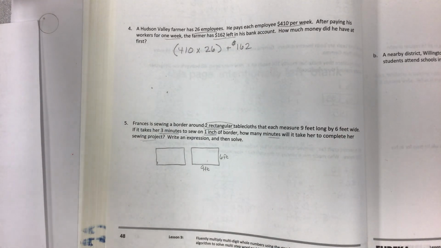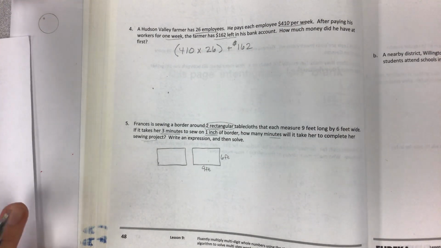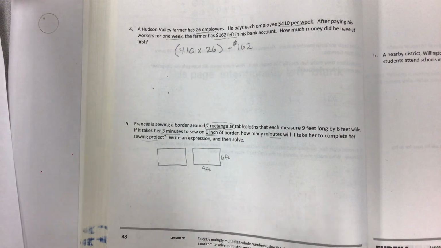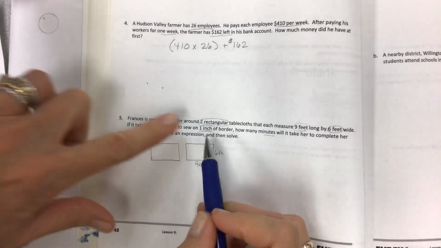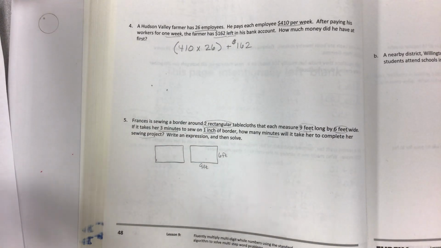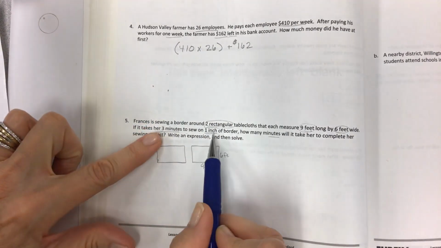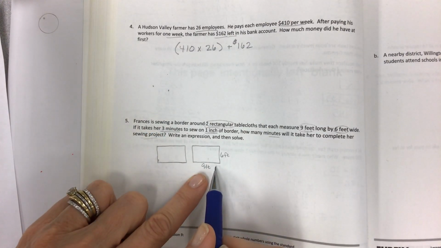No, don't do it. We can do this together. So you have to do a lot of steps. First, I can't use feet and inches in the same problem. I have to use 1 unit of measure. And since we have to figure out the 3 minutes per inch, we're going to change these right away to inches. Now, how many inches are in a foot?